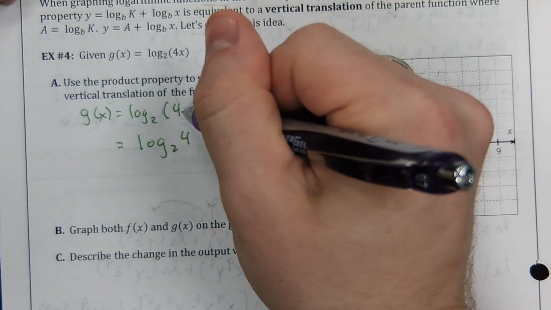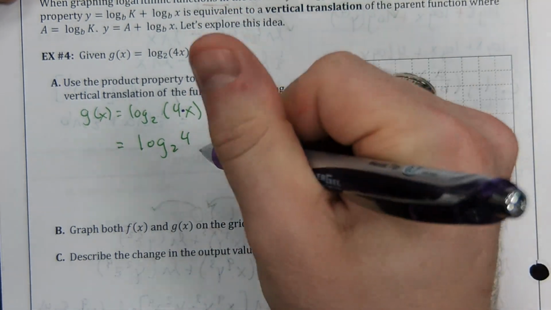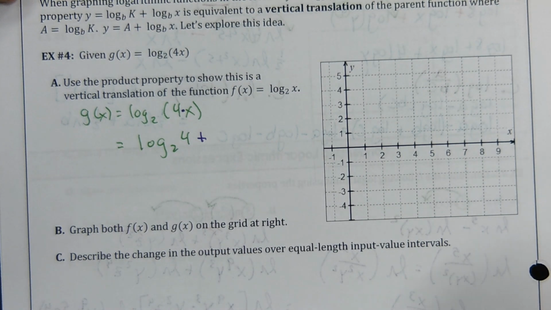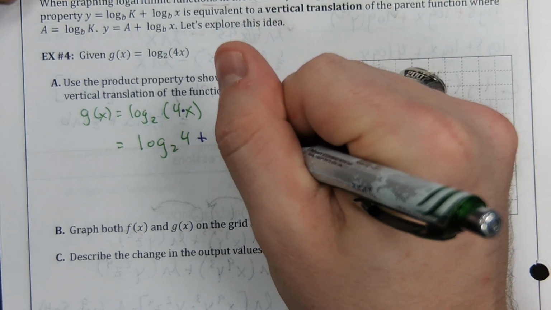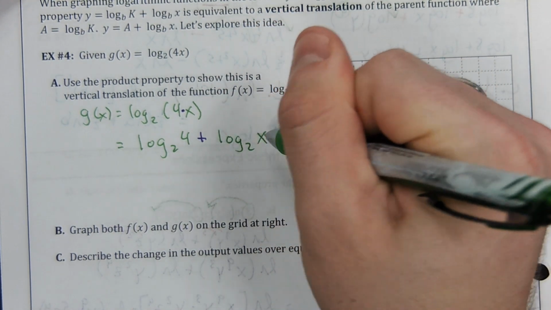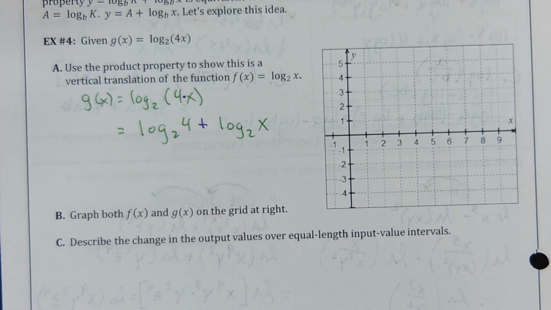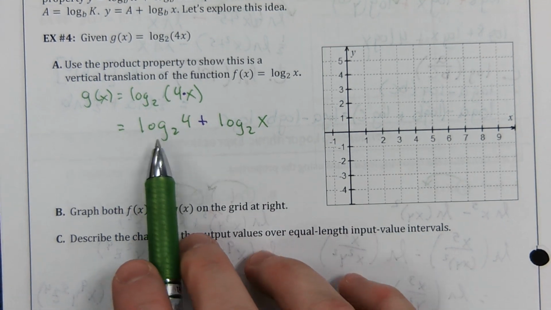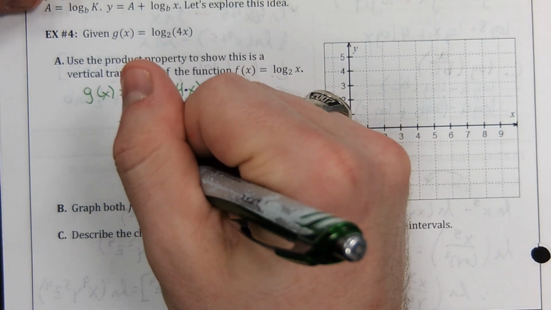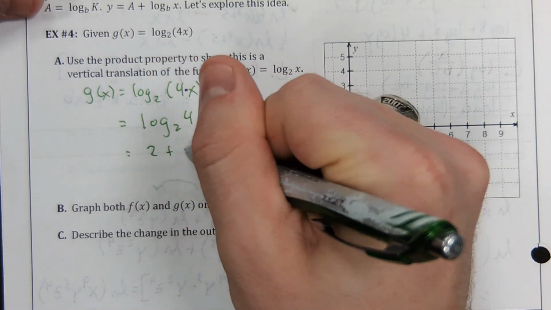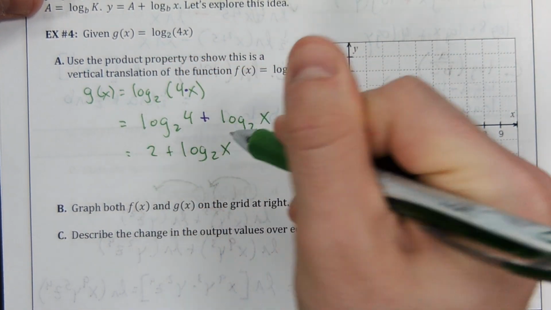We put a purple dot right there. Write that as a purple plus sign right there. Oh, and by the way, what is log base 2 of 4? What does that equal? 2. It's 2, because it says what power of 2 gives me 4? The answer is 2. So what I actually have here is 2 plus log base 2 of x.